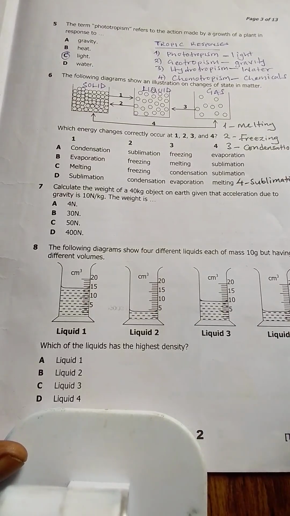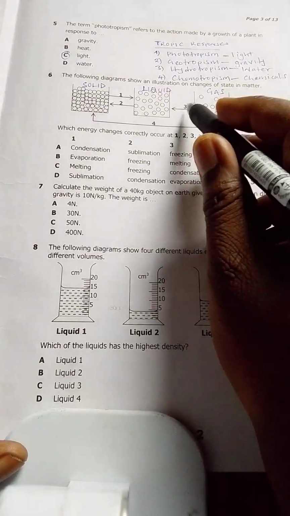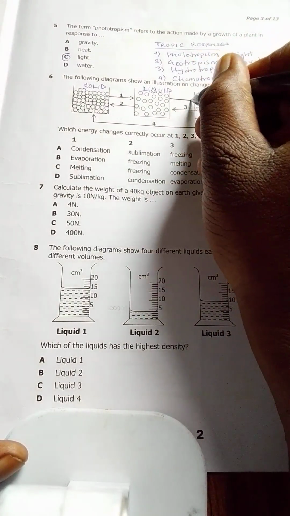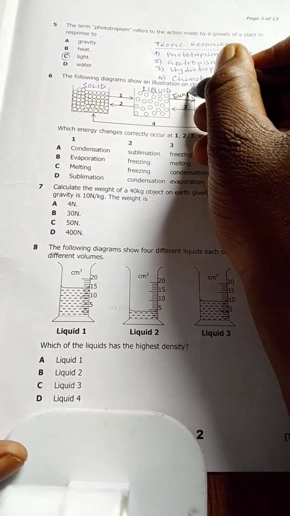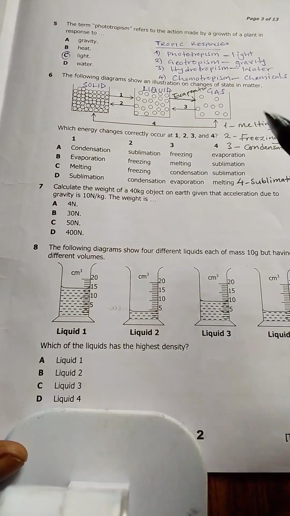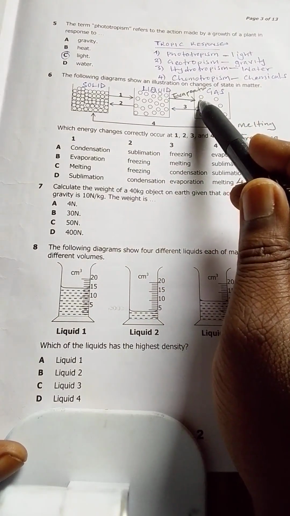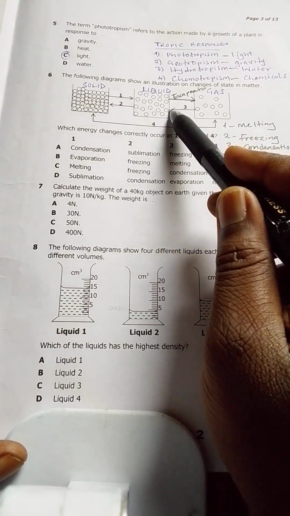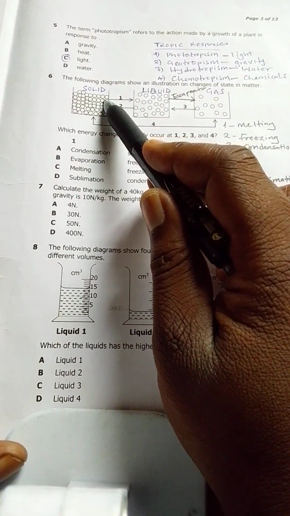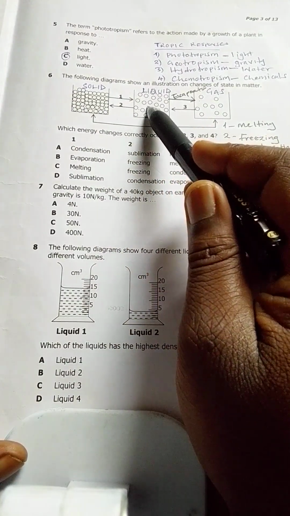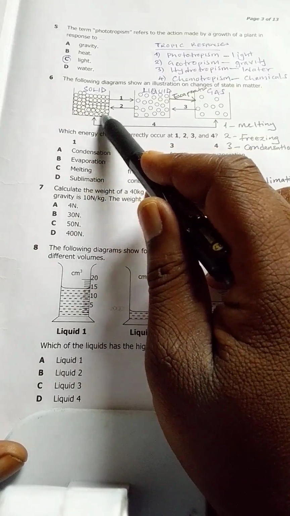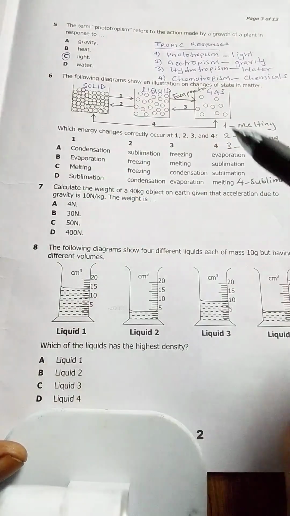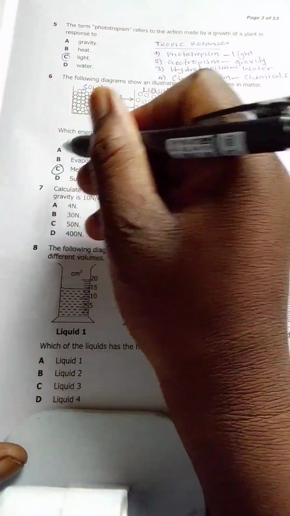4, this is sublimation. Okay, then the opposite of condensation here, this one becomes evaporation. So this is evaporation. The change of state from a liquid to a gas, evaporation. Change of state from a gas to a liquid, condensation. Solid to liquid, melting. Liquid to solid, that is freezing. Solid to gas or gas to solid, sublimation. So the answer is C. Okay.